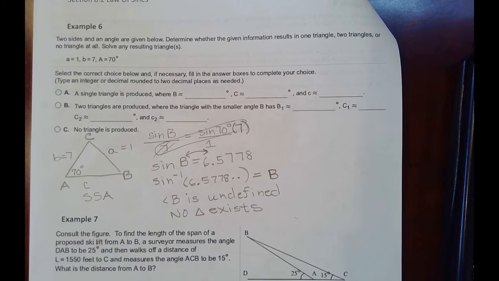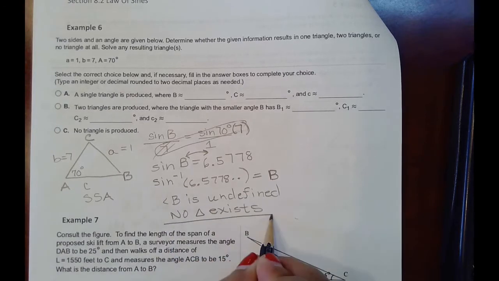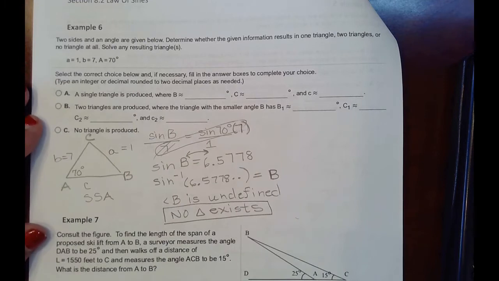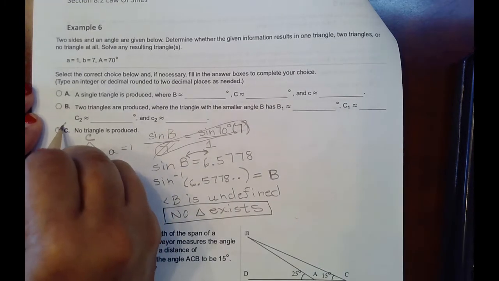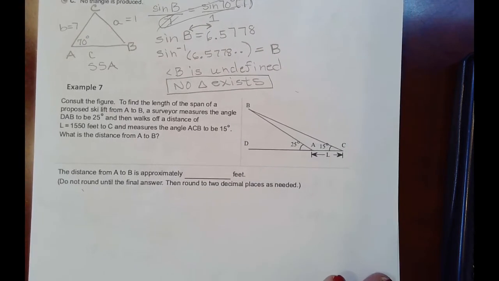And then finally, we got to the third of the three ambiguous cases in example 6 where no triangle exists. And that's because the very first angle that you find is undefined. So that would be choice C, the easiest because the problem shuts down pretty quickly, so you don't have to go and find all the rest of the sides.